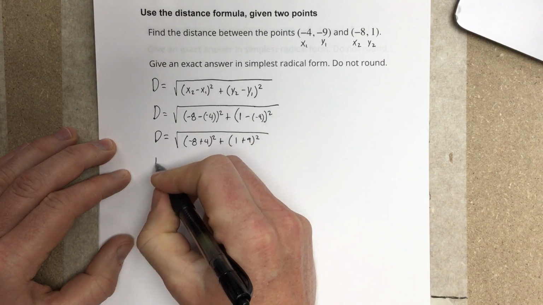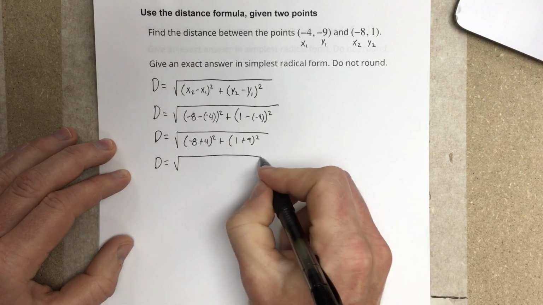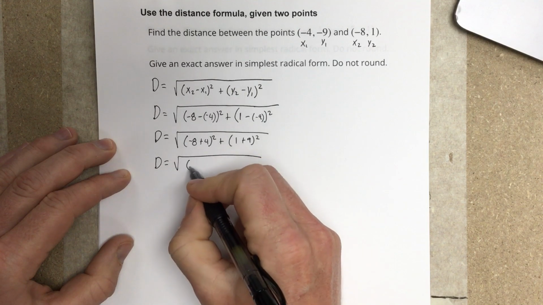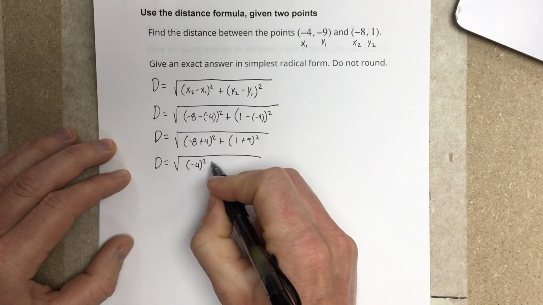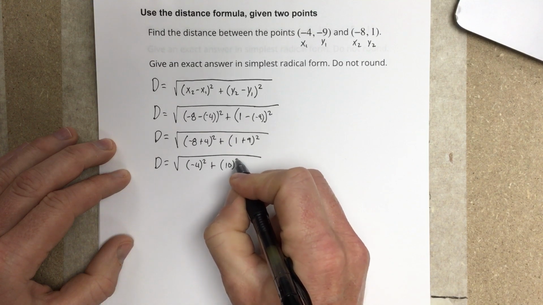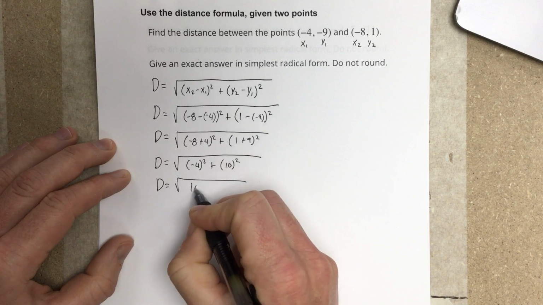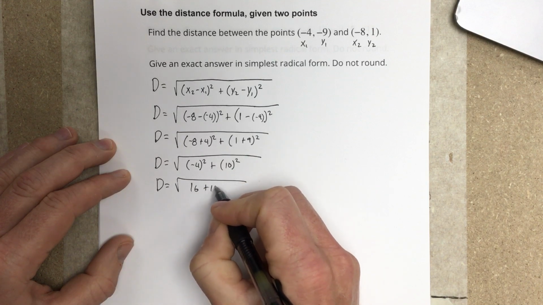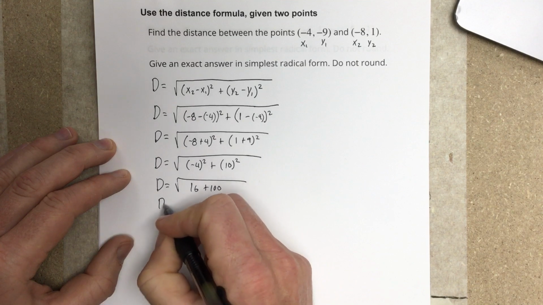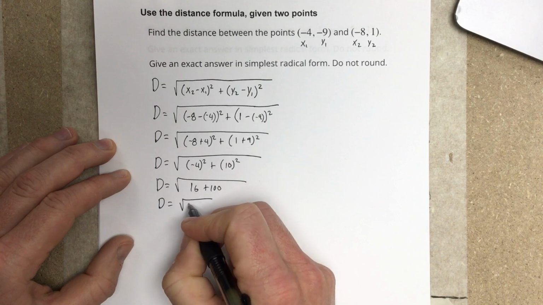And then we'd have the distance is equal to the root. This is going to be -4 squared plus 10 squared. And then that will give us the root of 16 plus 100. So we get root 116.